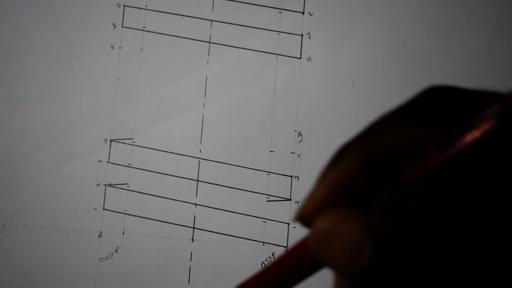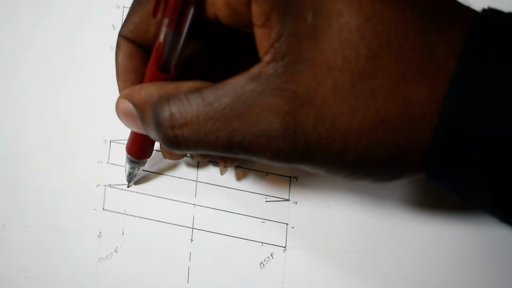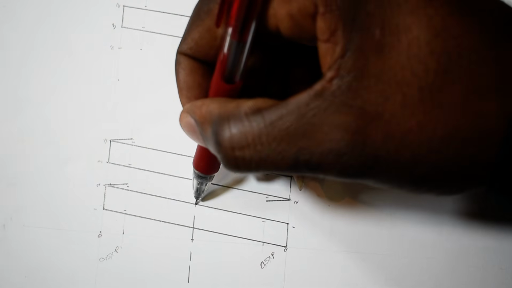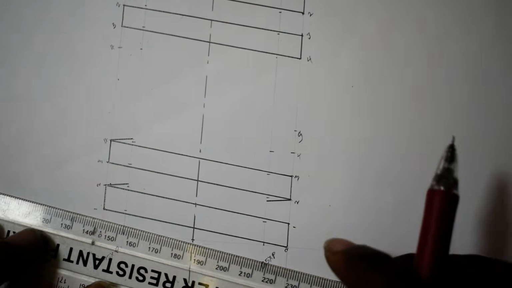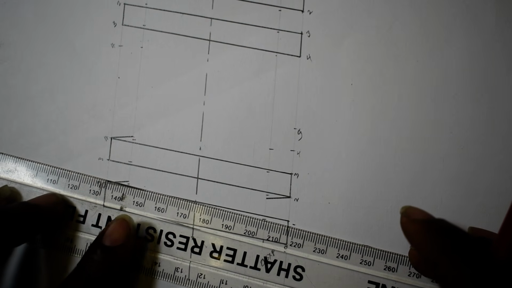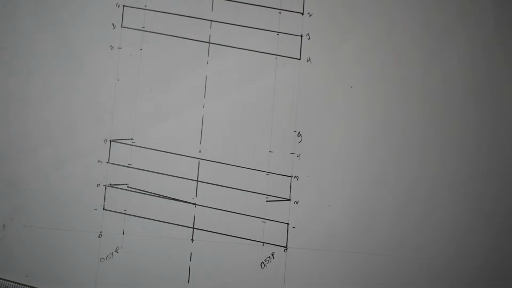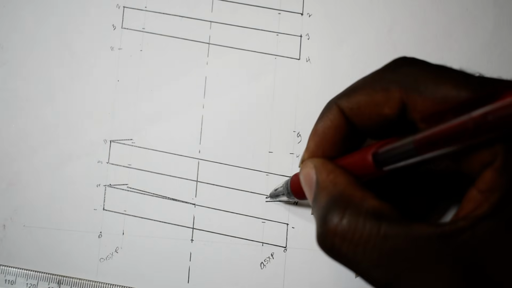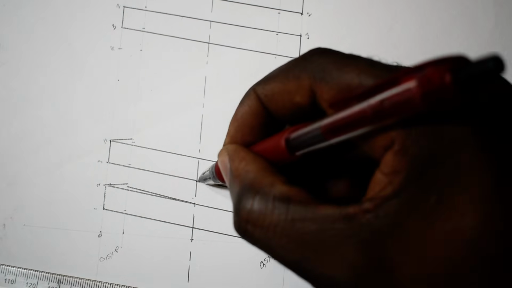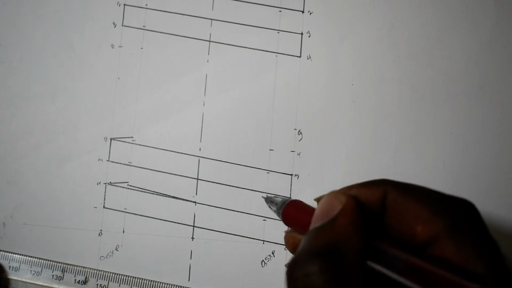Then after you've gotten this point, what is going to happen? Now you take this point to your center. You see how slow I am? A center to that point. You get it? And even on this other side, you take this point to your center, not to those ones, because these are thread crests. So you take this point to your center.